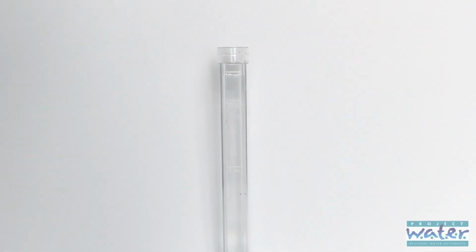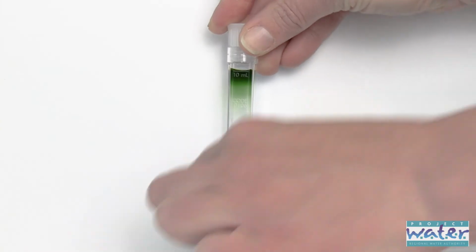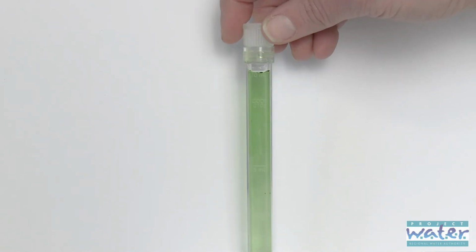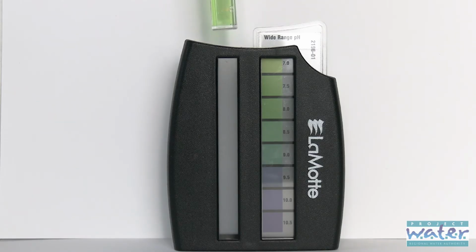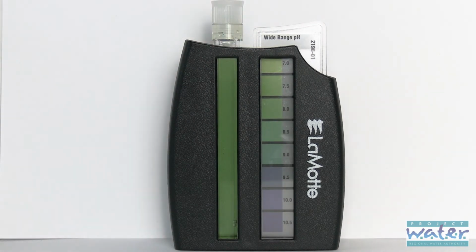The dropper bottle that's in your test kit is a wide range indicator. You're going to place 10 drops into the test tube. Make sure you hold the bottle straight up and down so you get nice sized drops. Place the cap on the test tube and turn it over once to mix the reagent with the water. Take the test tube and place it into the opening of the comparator and see which result it matches the closest to.